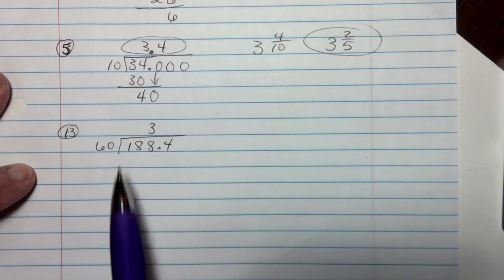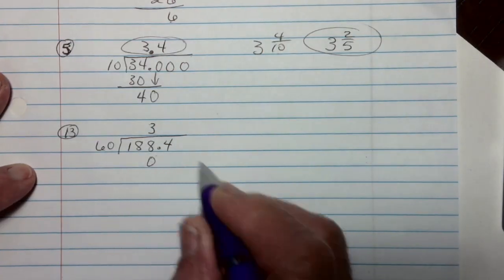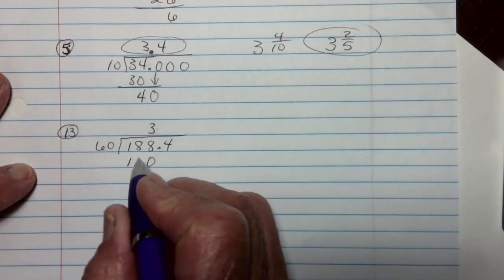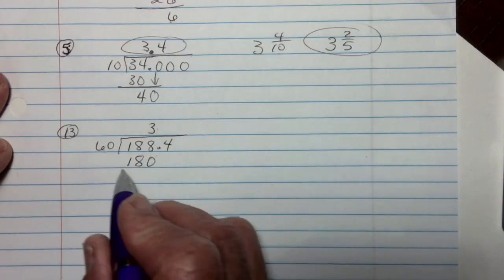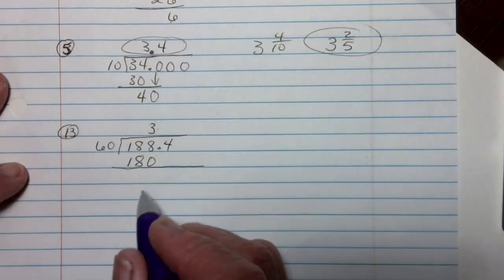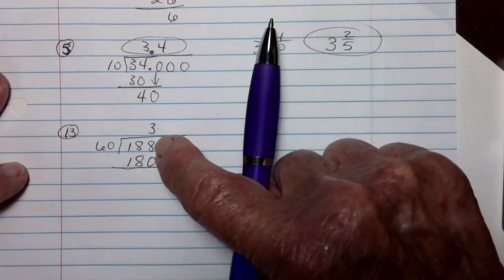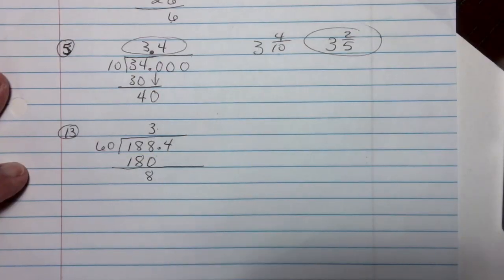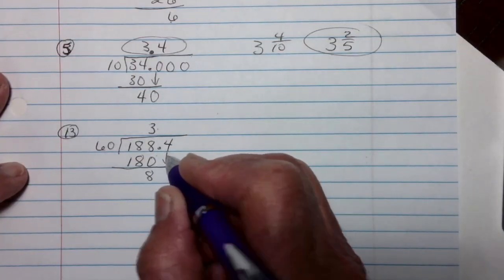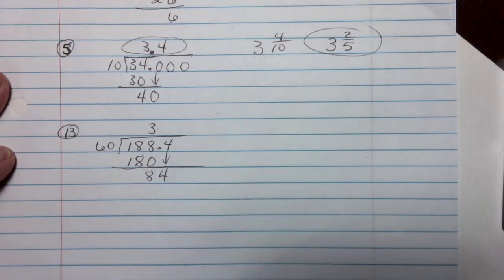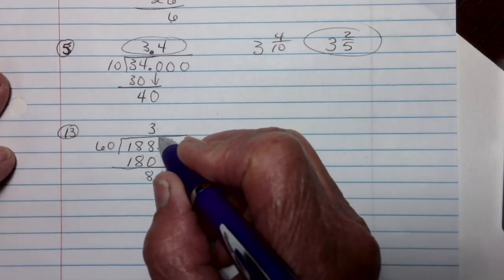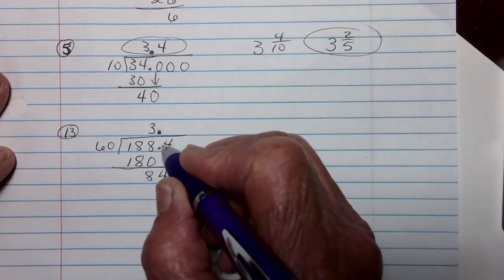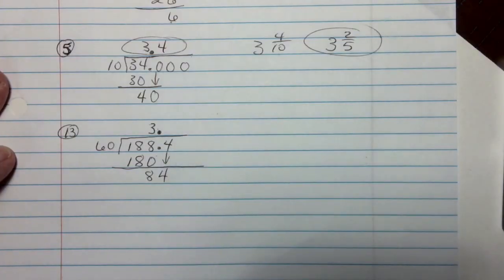So 3 times 0 is 0, and 3 times 6 is 18. Draw a line, subtract. Subtract the part that you were working on. So 180 from 188 leaves 8. Now I'm going to bring down my next digit, which is a 4. And I'm going to take this decimal and put it right behind that 3 because I got to the decimal and now I'm working after the decimal.